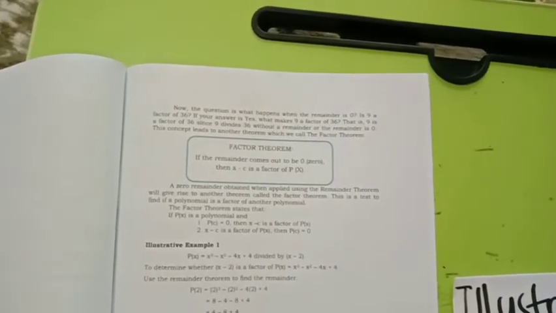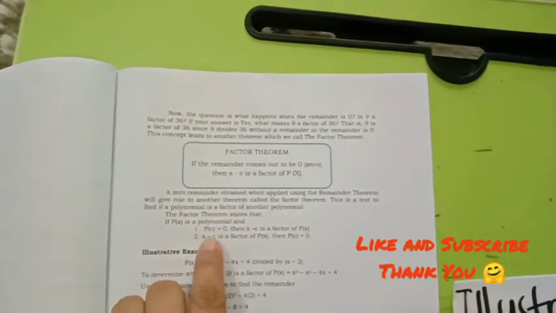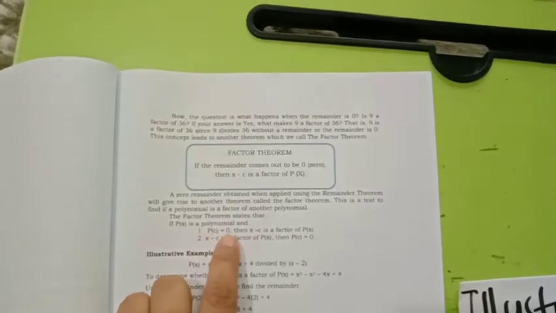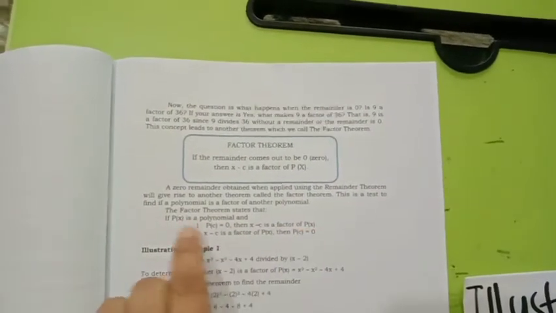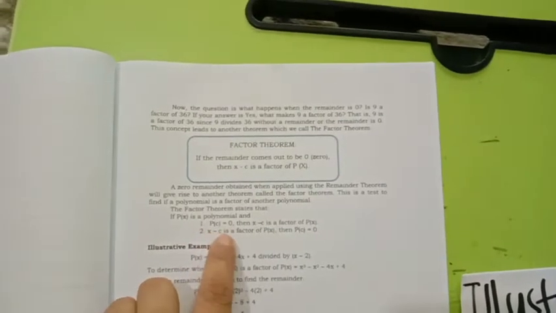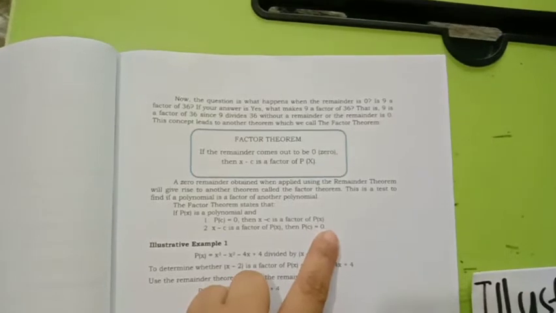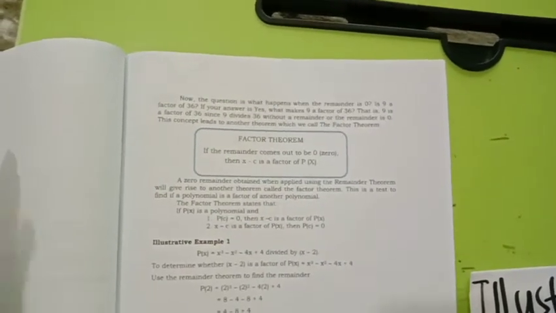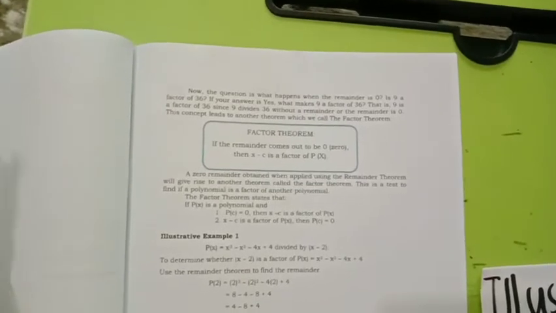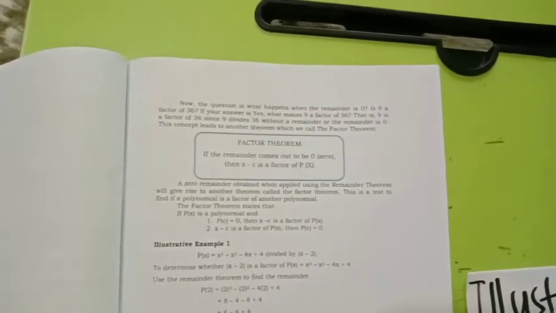The factor theorem states that if p of x is a polynomial and p of c is equal to 0, then x minus c is a factor of p of x. And if x minus c is a factor of p of x, then p of c is equal to 0. So, dalawa yung makukuha natin sa factor theorem. First, if p of c is equal to 0, if the remainder is equal to 0, then x minus c is a factor of p of x.